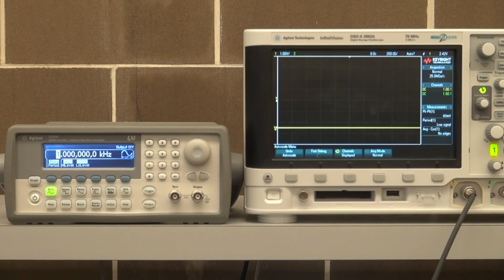But before we can do so, we have to connect the output of our function generator to the input of our oscilloscope. We can do this by using the BNC to BNC cable. We have already connected one end of the cable to the input channel of the oscilloscope. We have to connect the other end of the cable to the output port of the function generator.